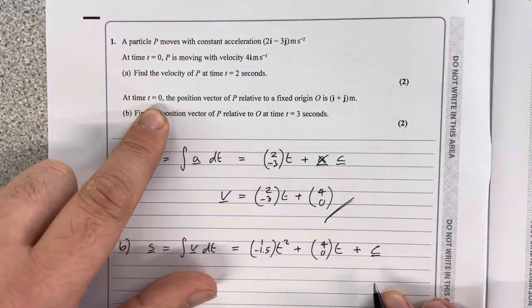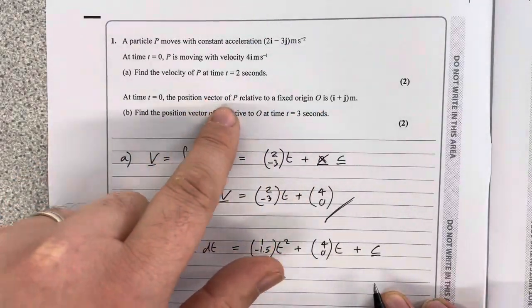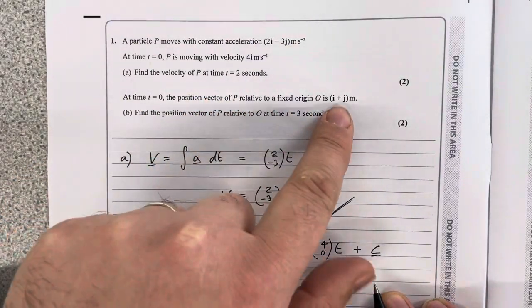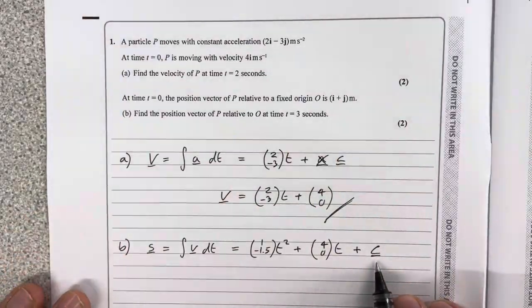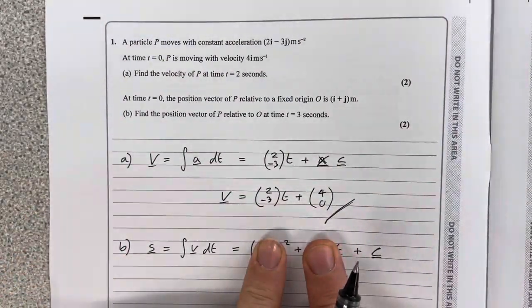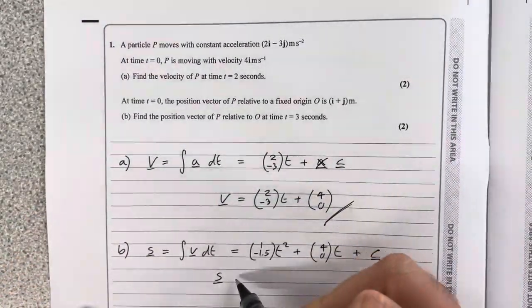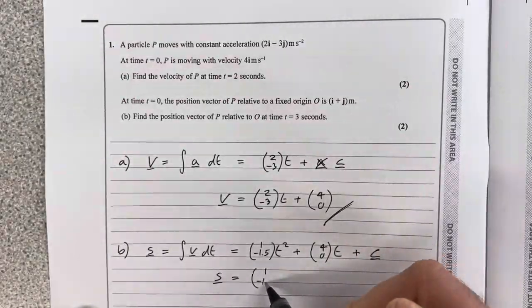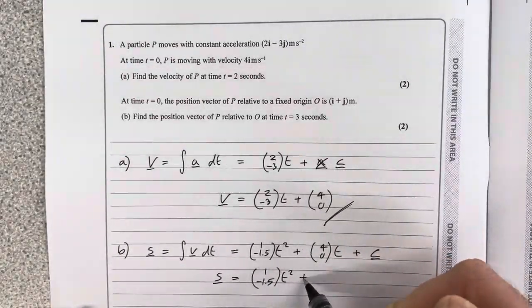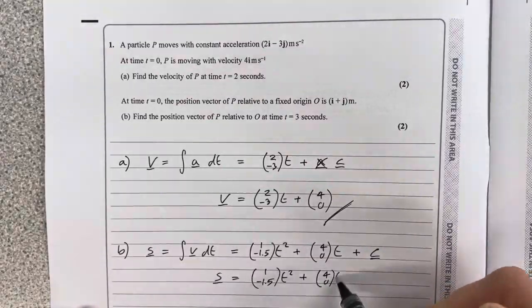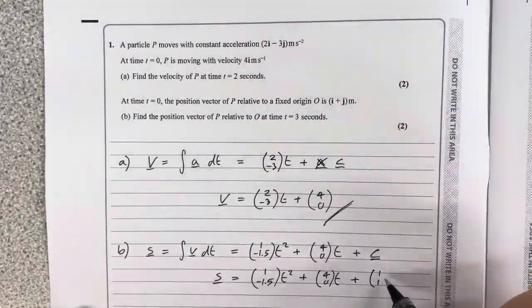And we're told that when time is 0, this position vector is (1, 1), so therefore c must be (1, 1), because when t is 0, those two disappear. So we're left with (1, 1). So s is (1, -1.5) t squared plus (4, 0) t plus (1, 1).